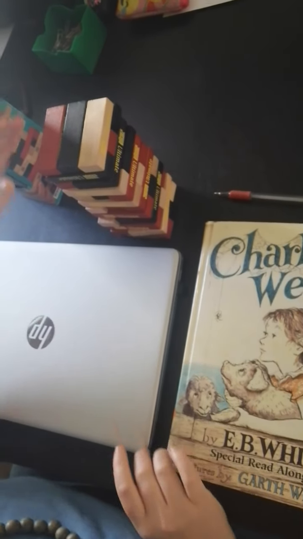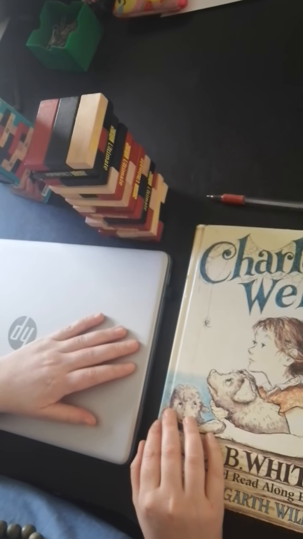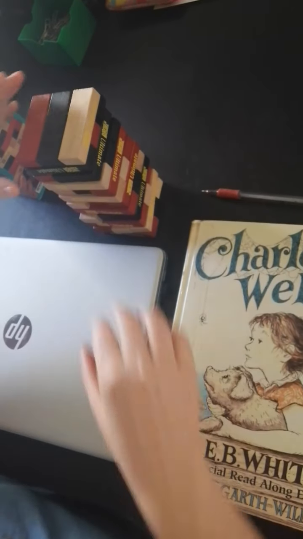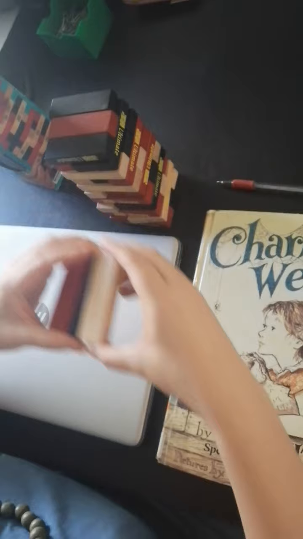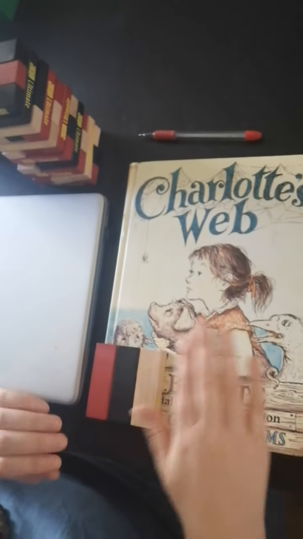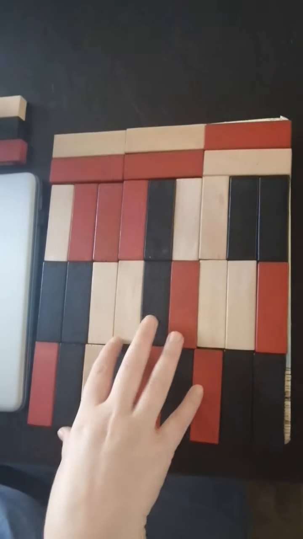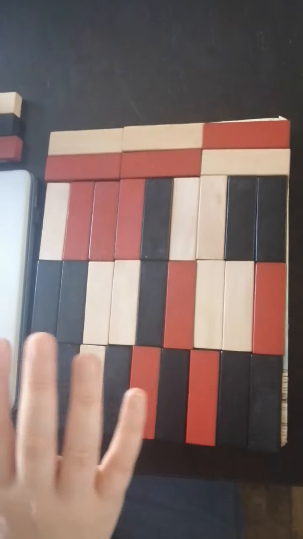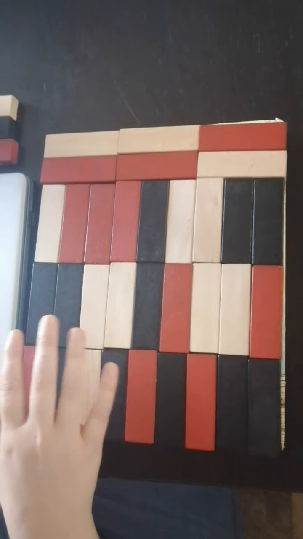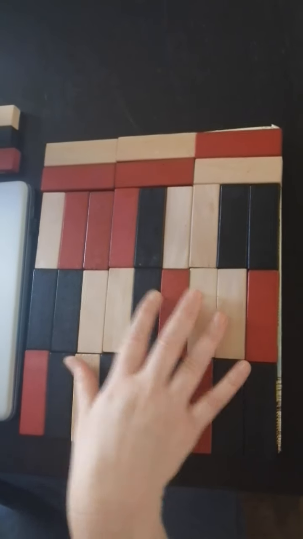So I'm going to use Jenga blocks today. I got the idea from 2 students yesterday, and I think that is a great idea. So I'm going to place Jenga blocks on my 2 objects. So I'm going to do Charlotte's Web first. So after placing all the Jenga blocks on Charlotte's Web, I counted them, and it came up to 33 Jenga blocks. So next I'm going to do my computer.